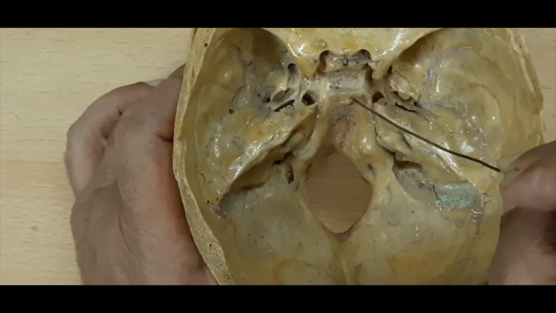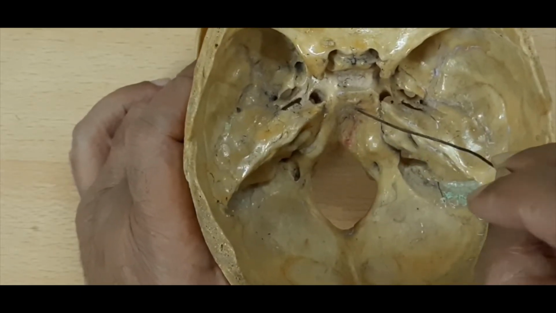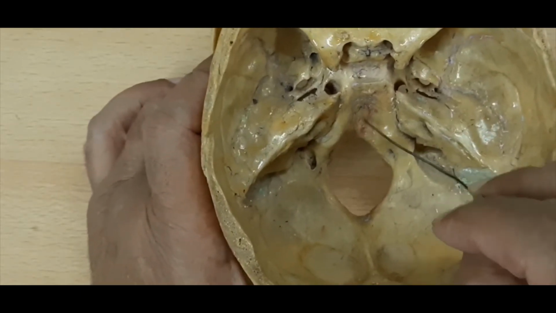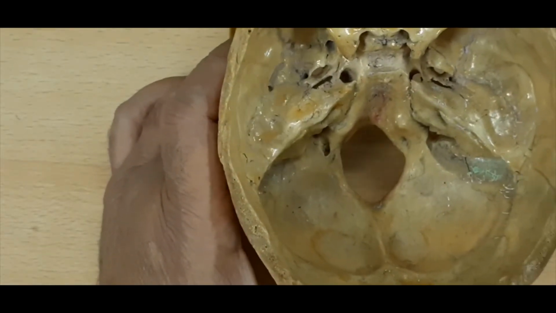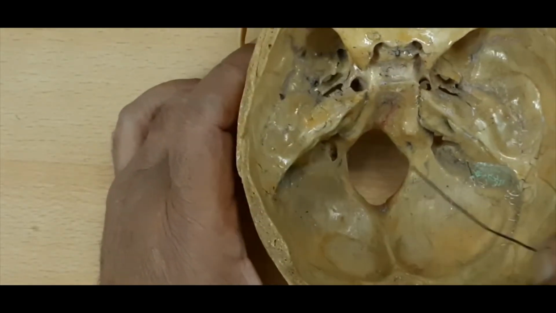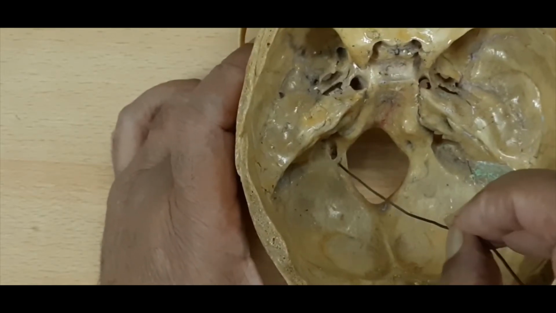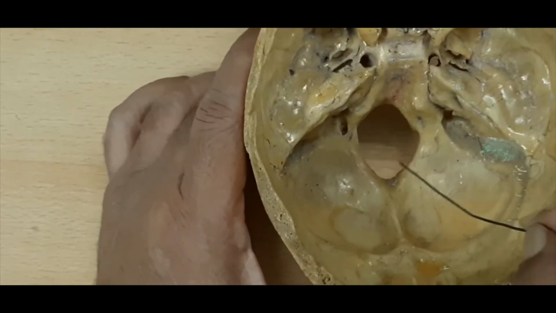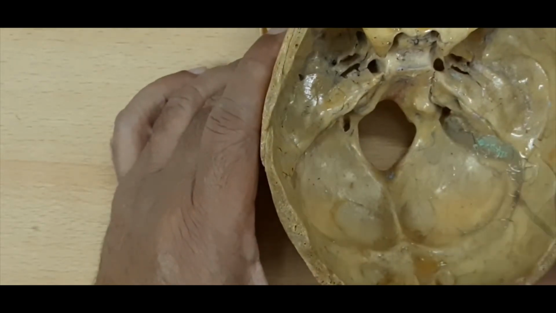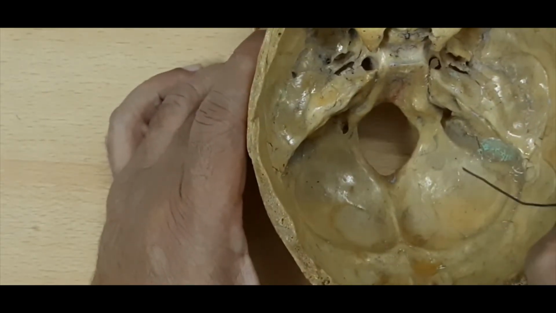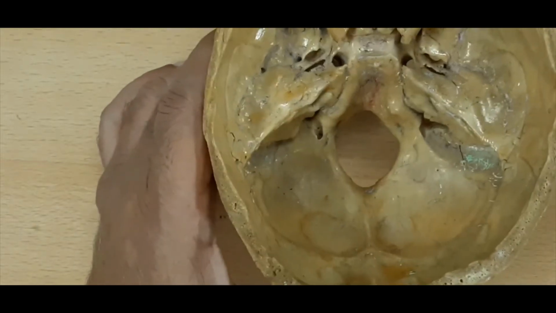So you can say that this is the sphenoid bone body, and then the basal part of the occipital bone, which form the bones of the midline. Then on either side of the foramen magnum, this is the condylar part of the occipital bone, and posteriorly, a large area is formed by the squamous part of the occipital bone.